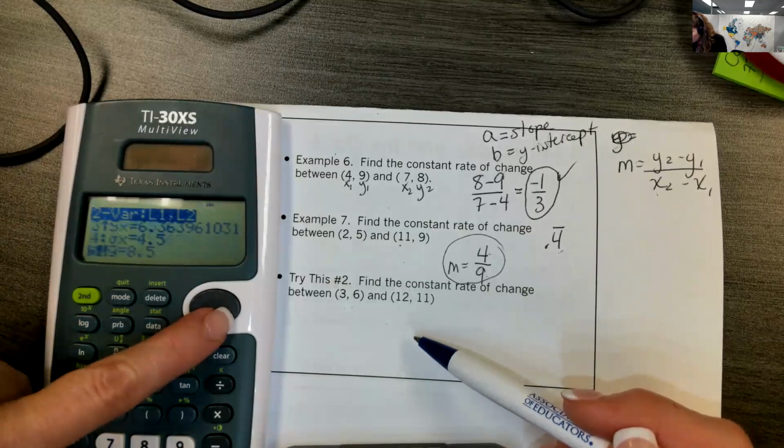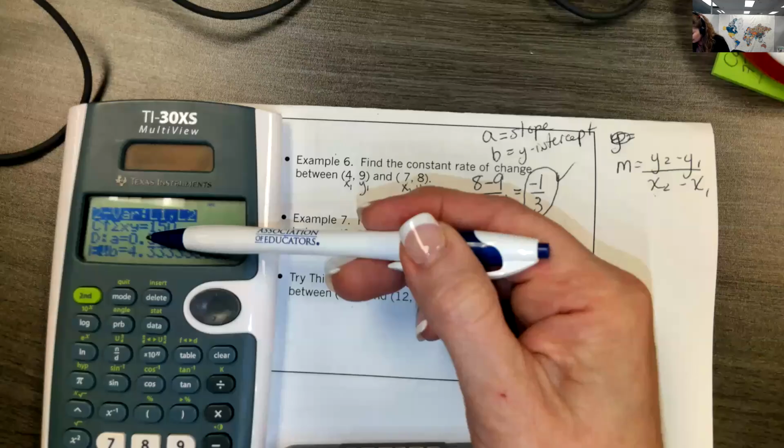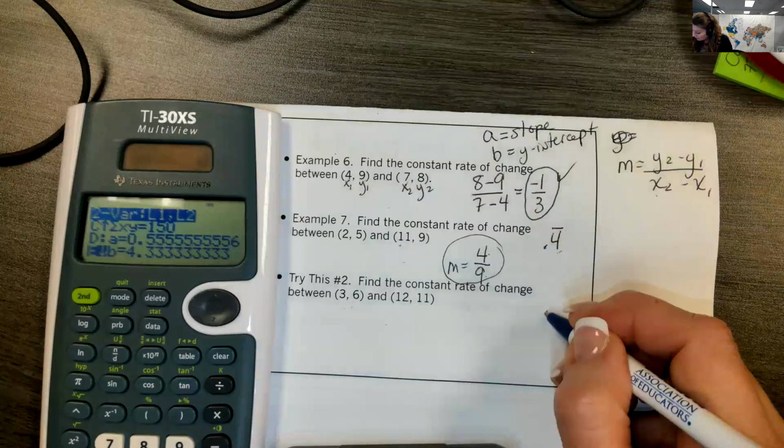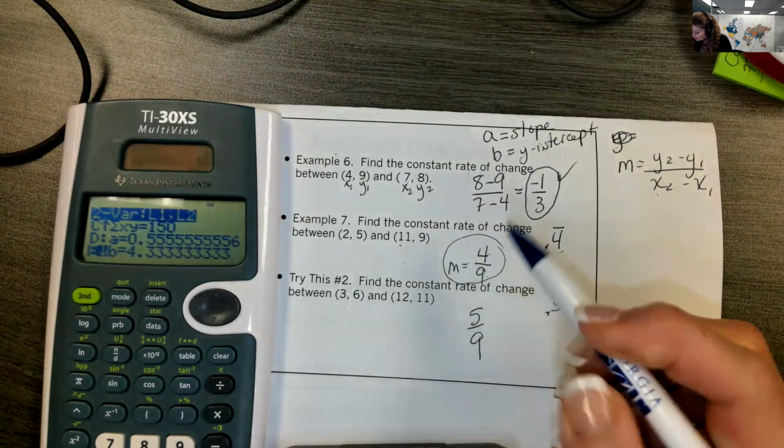What letter are we looking for? We're looking for little a. And there it is right there, little a, or capital D, I guess, either one. Of repeating 5.55555. So what's our slope? 5/9. So double check it.